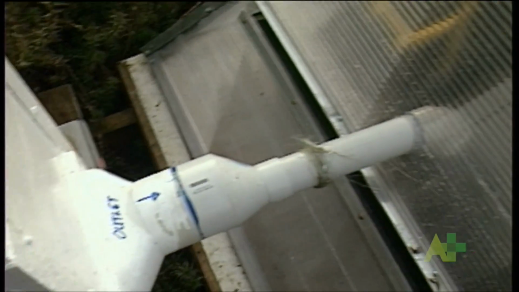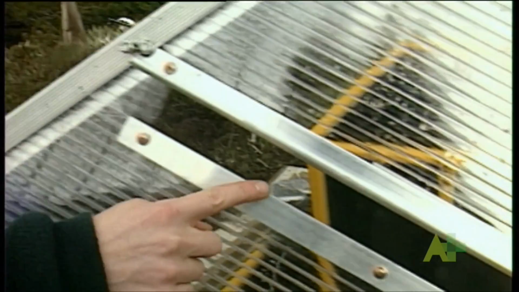As that fills up, you can see the cowling material here will come in contact with the effluent. The air is drawn in through these holes.